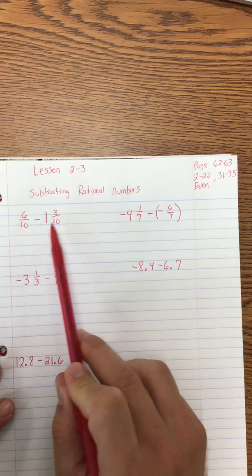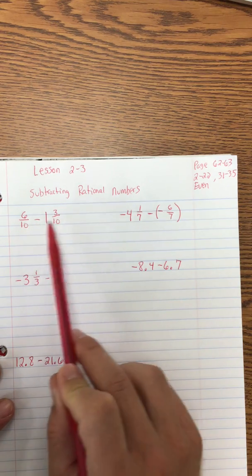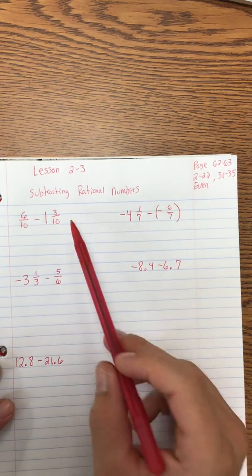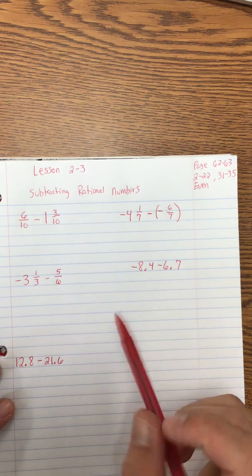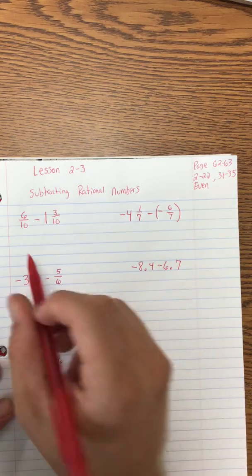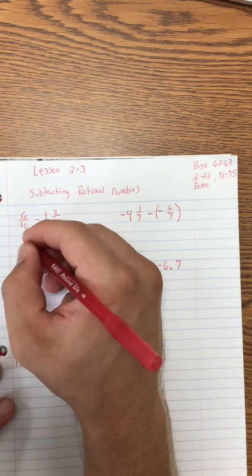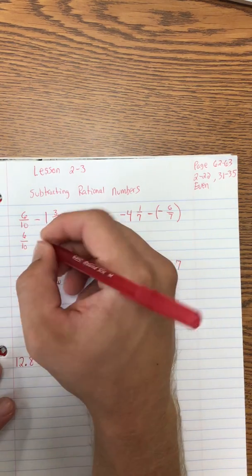Now we want to get both sides to look like a fraction or improper fraction. I don't like to really work with mixed numbers here. I like to convert that into an improper fraction, okay? So I can't do anything with this 6/10 yet, so I'm just going to bring it straight down.